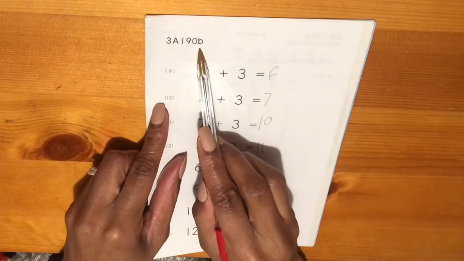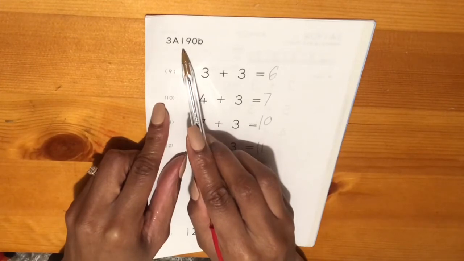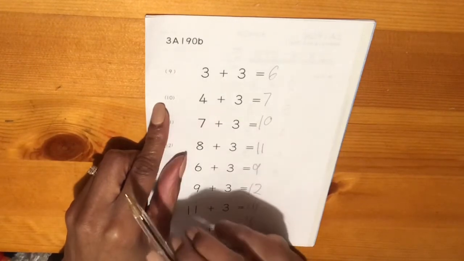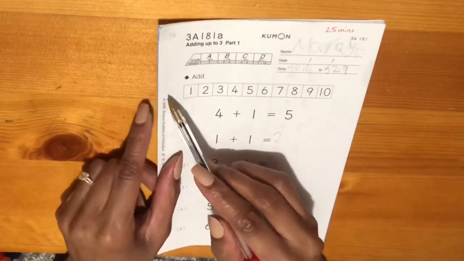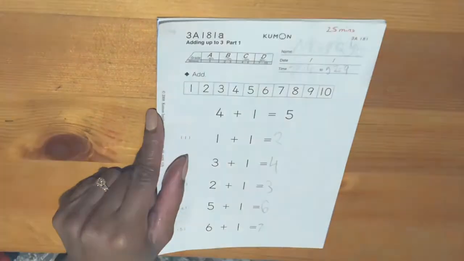So this booklet runs from 3A 181 all the way to 3A 190, which is 10 pages in total. You could have a booklet that runs from 3A 11 to 3A 20, again 10 pages.